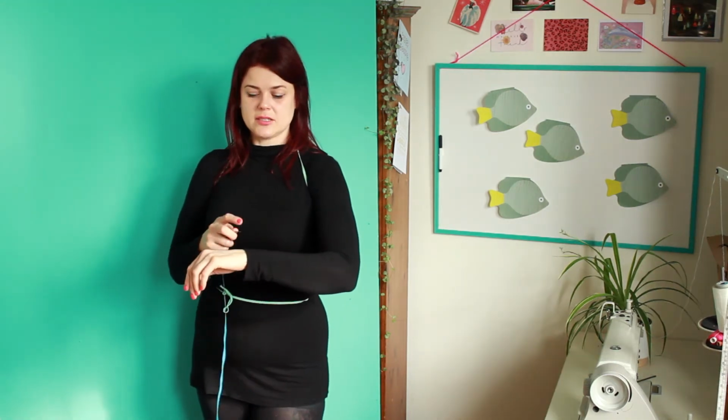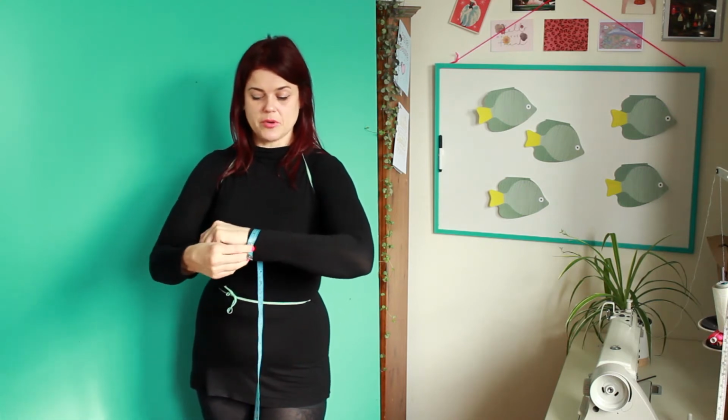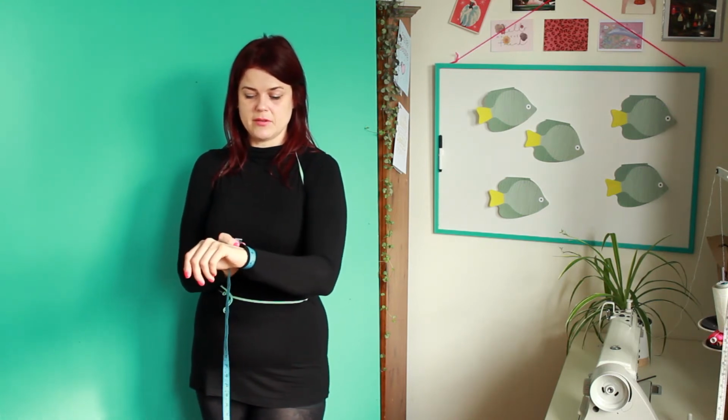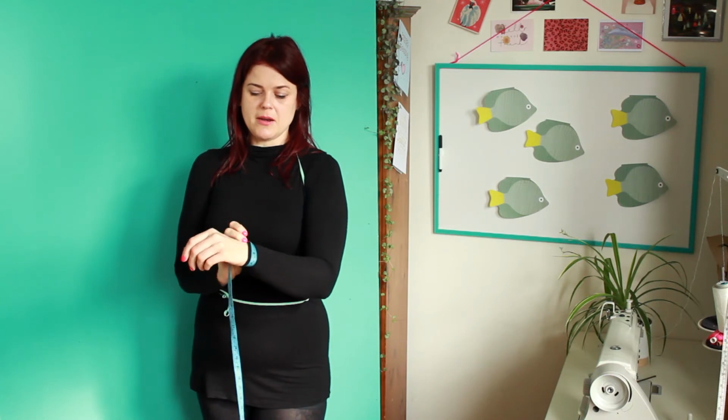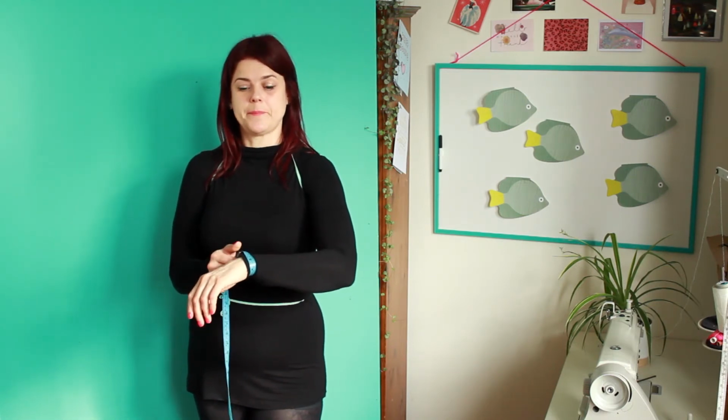To measure your wrist, it's literally around the wrist bone. So you want to get a fairly tight measurement and then measure what your wrist is. This is useful for cuffs and things like that.